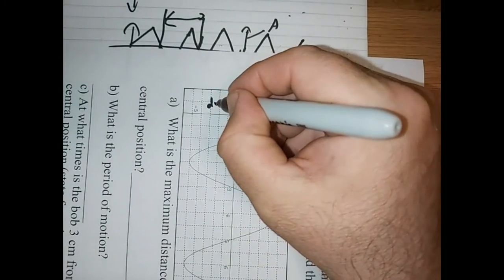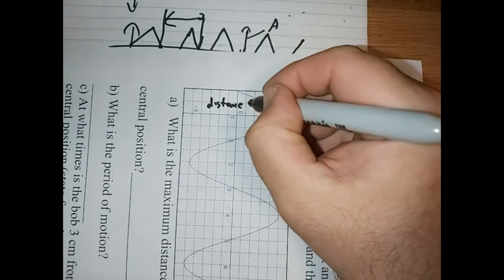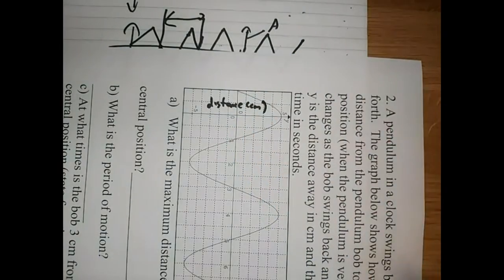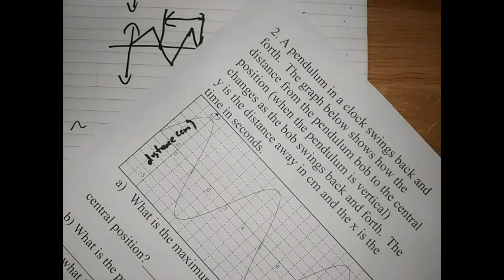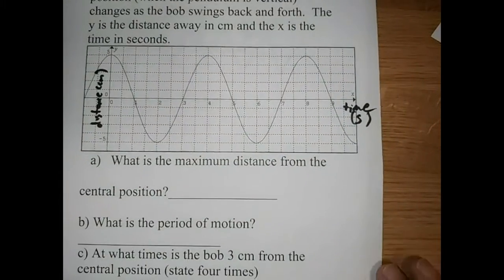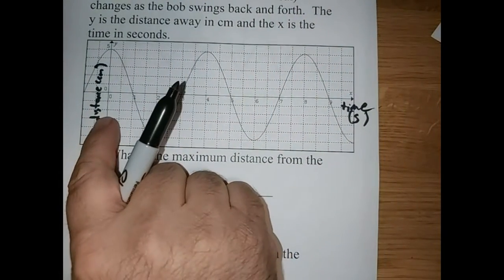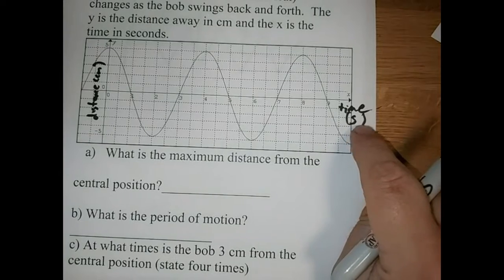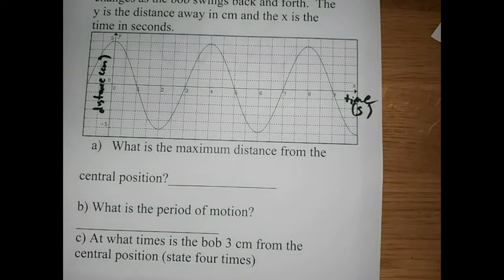This is the distance in centimeters. Sometimes we call it displacement, but it's this distance away from the center of the pendulum. So that's distance away from the center, centimeters, time in seconds. It's a bit of a word problem.